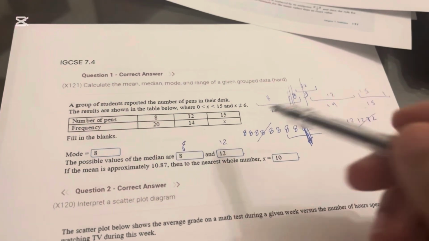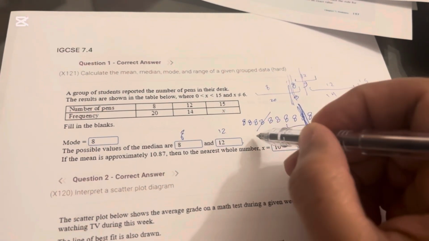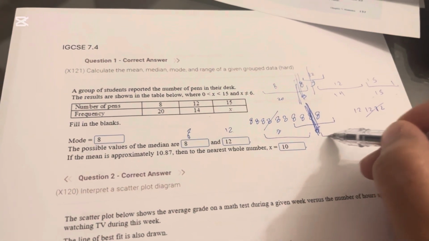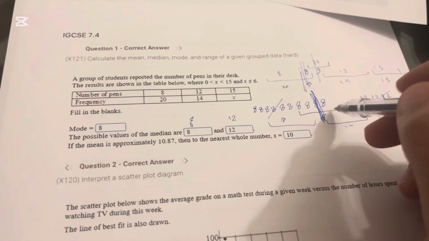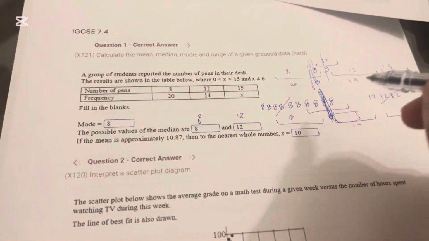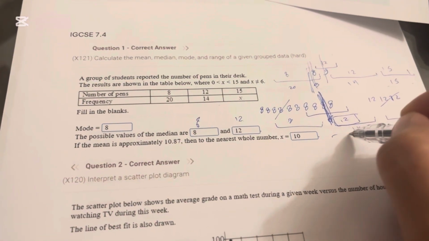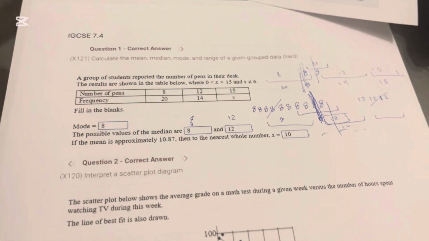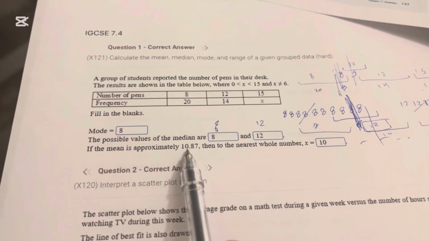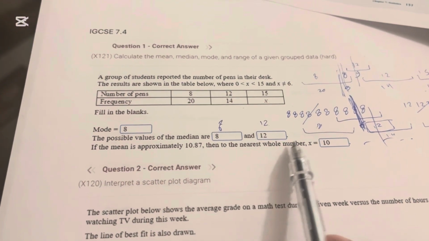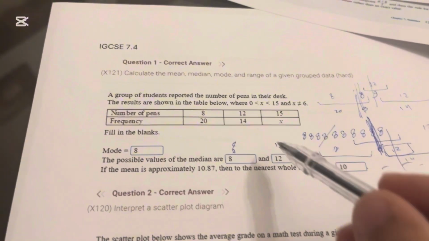And the same way, if you put the 8 twenty times, and then the 12 fourteen times, and then the 15 fifteen times, and cancel from the right and the left, you will end up in the middle with 9 twelves. So of course the median will be 12. I hope it's clear now. If the mean is approximately 10.87, then to the nearest whole number, how much is x?